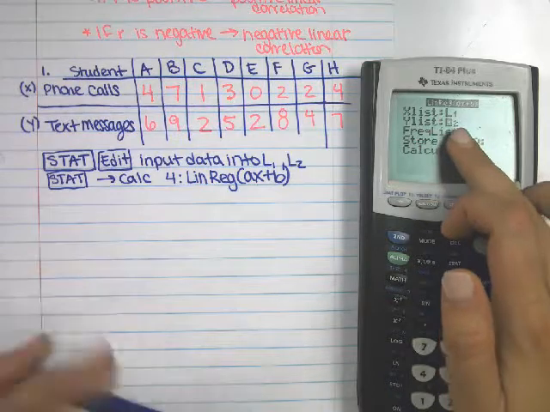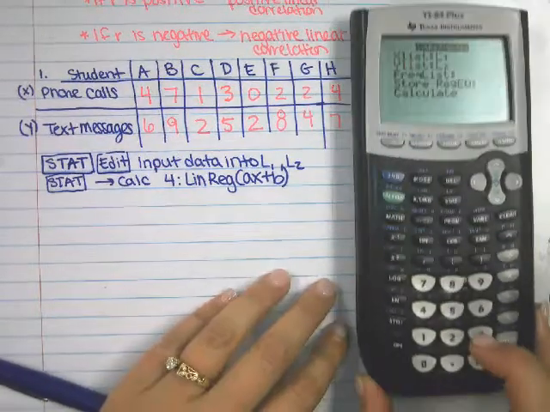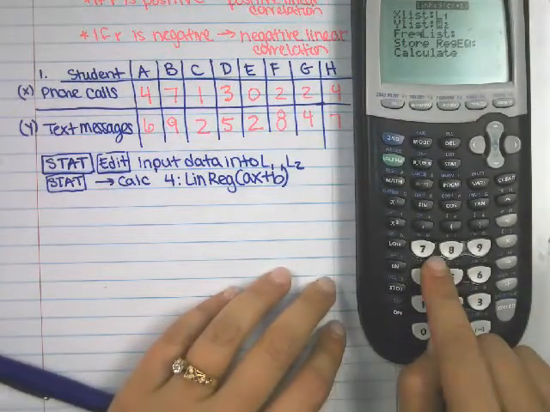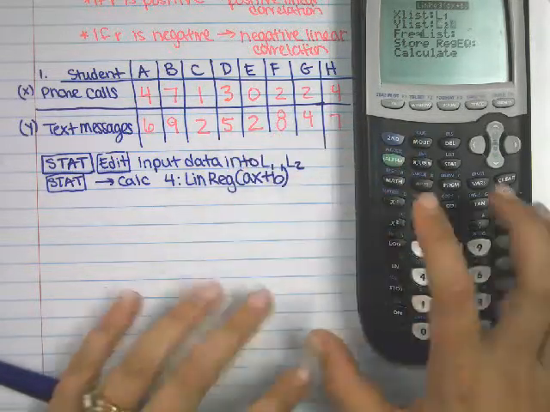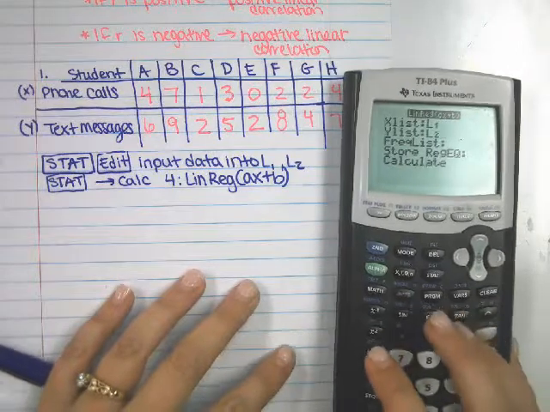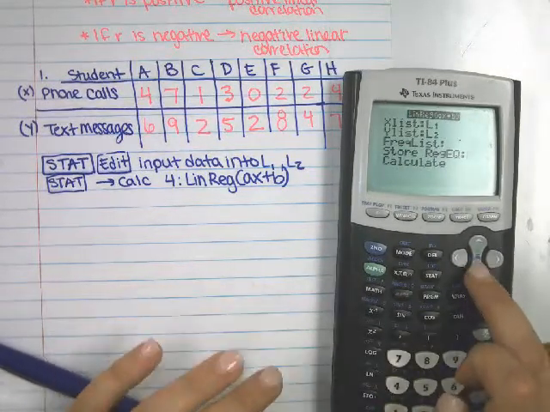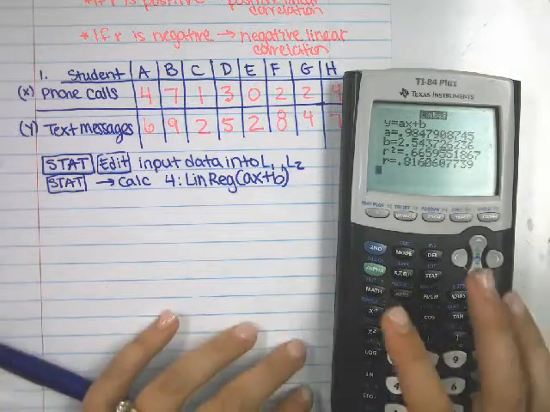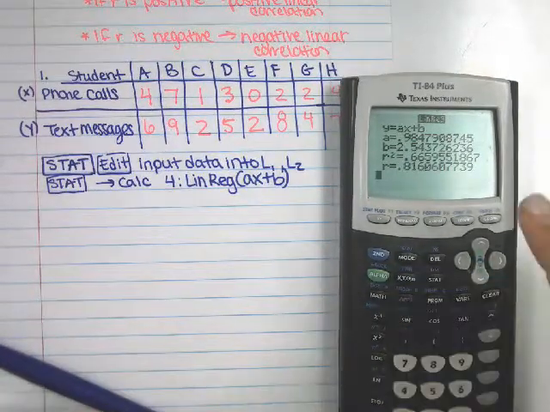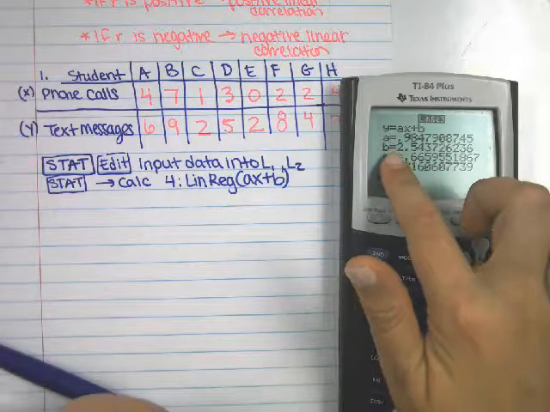If, let's say this said list 3, or maybe it's not there at all, your lists are in blue above the numbers that they go with. So list 2 is right here above 2, so we'd press second 2, and it'd put list 2 there. Okay, so you might need to put that into your calculator. You press calculate. Okay. Now, there's a good chance that your calculator is only going to show A and B.